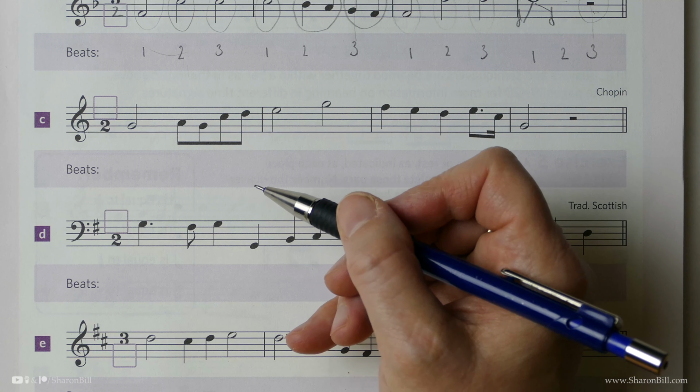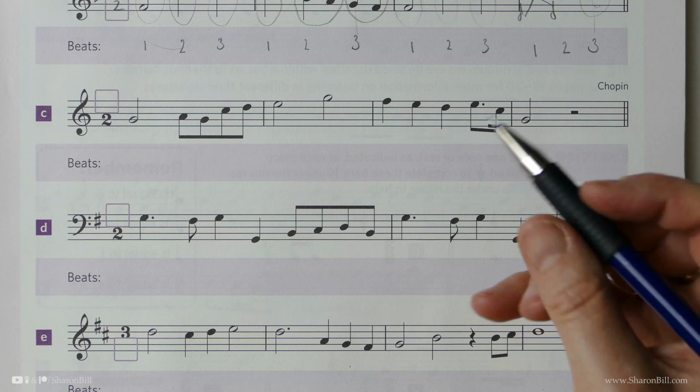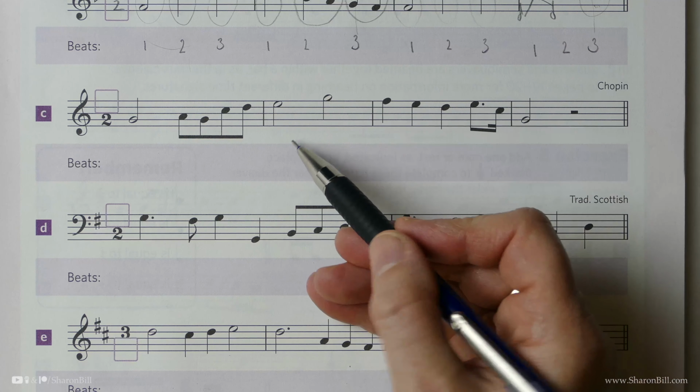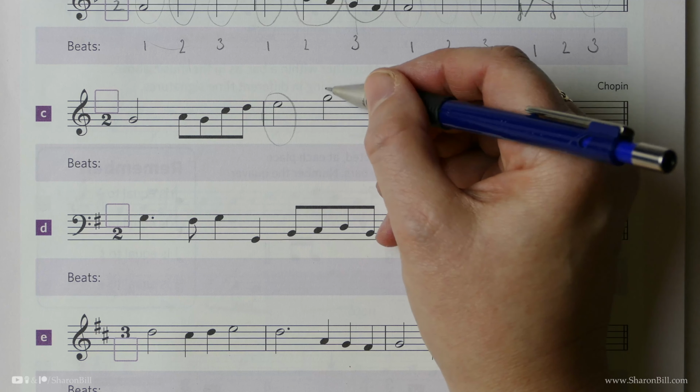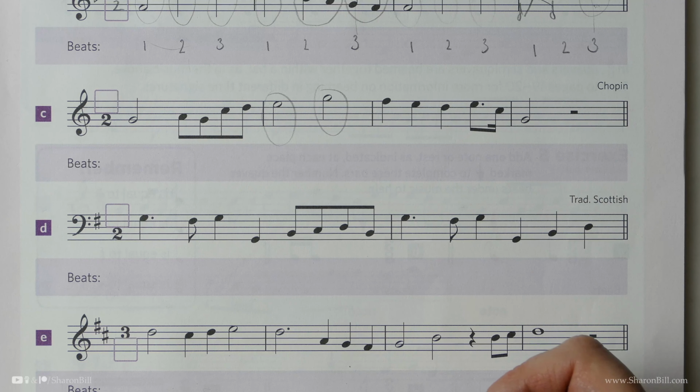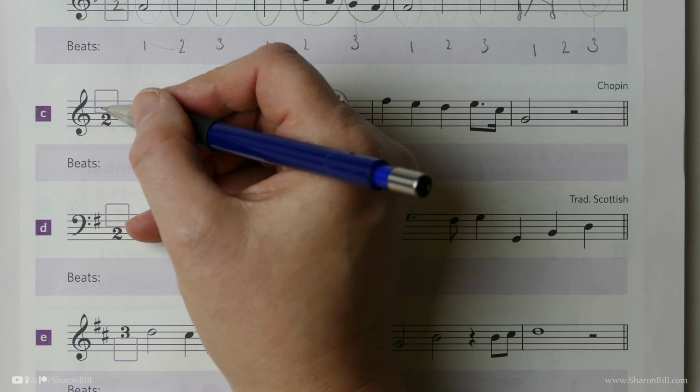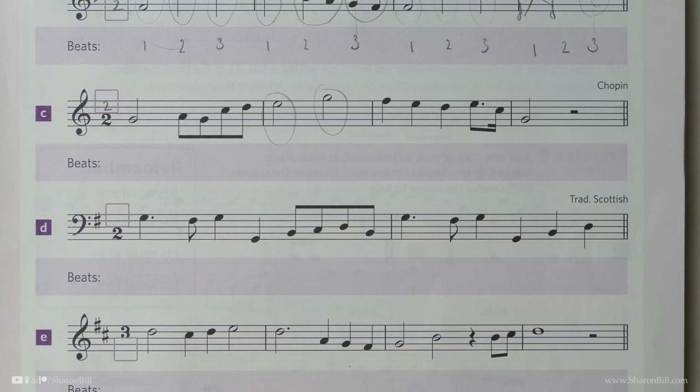So I'm hoping that you've had a little go of these. Let's now think about this. So first job is the time signature. So we can see this is a nice easy bar. We have 1 minim beat, 2 minim beats. So that tells us nice and easy.